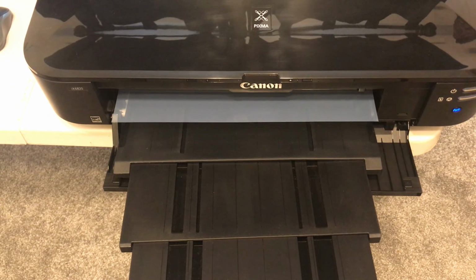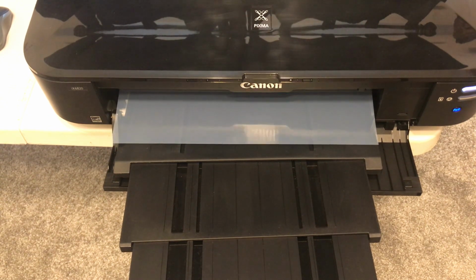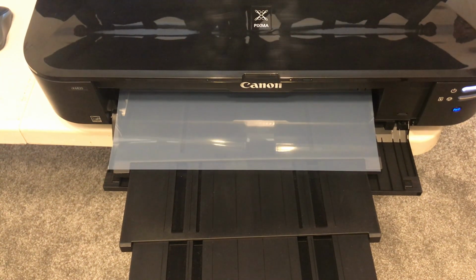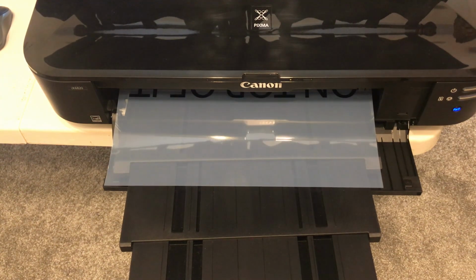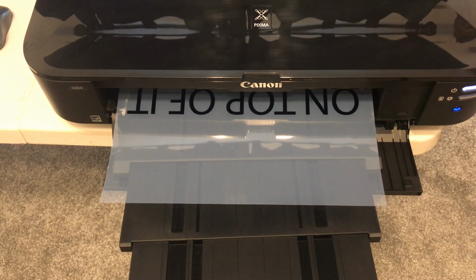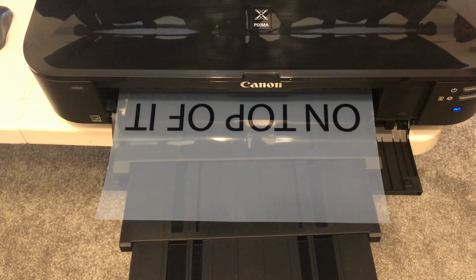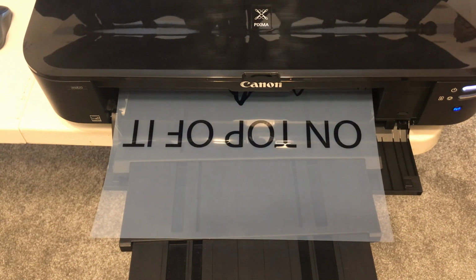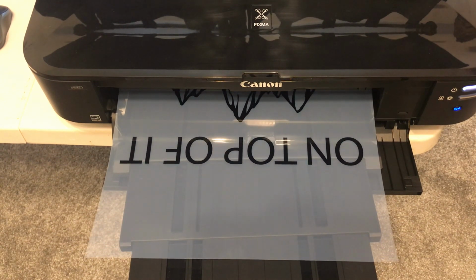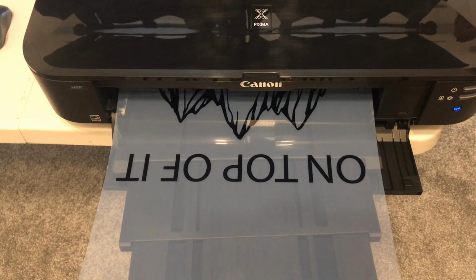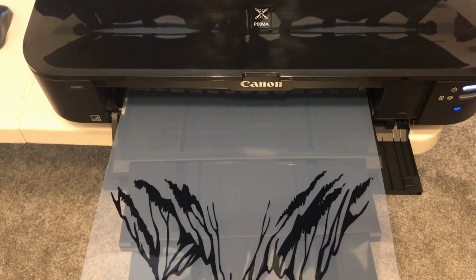If you have a top-loading printer like the one here, you want the sticky side facing you. If you have a bottom-loading printer, you want the sticky side facing down so it prints on the correct side. And this print job is sped up. This print should take near 2 minutes. If it's printing faster, your settings probably aren't correct. So go back and check those.